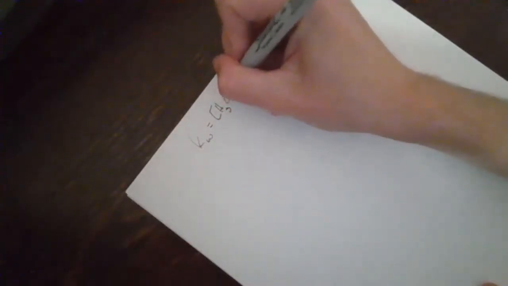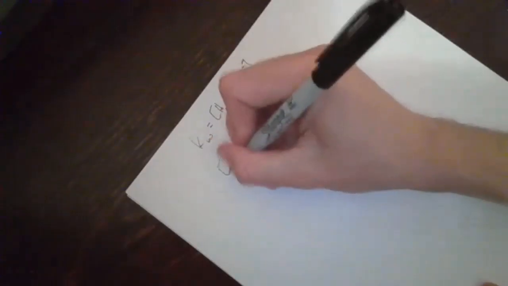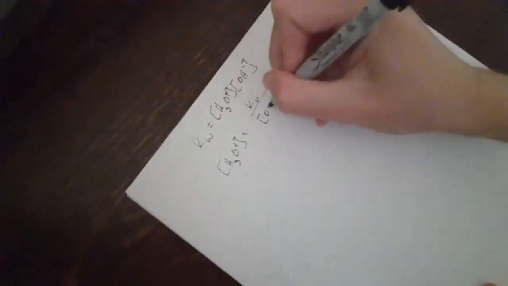So we can relate those using the fact that Kw is equal to the concentration of hydroniums times the concentration of hydroxide. So we could get that the concentration of hydroniums is Kw divided by the concentration of hydroxide.